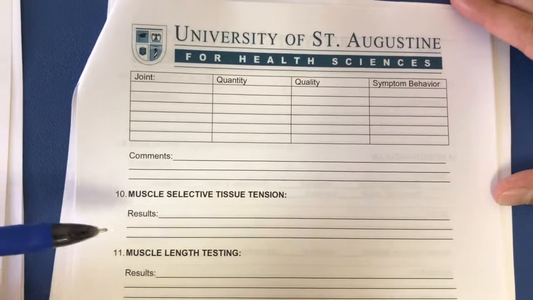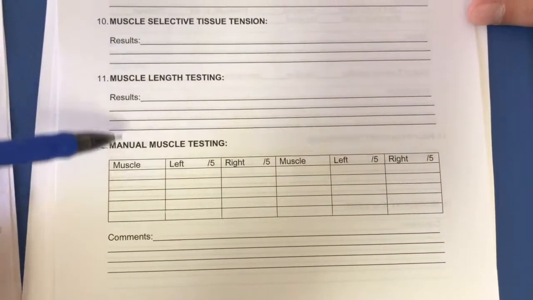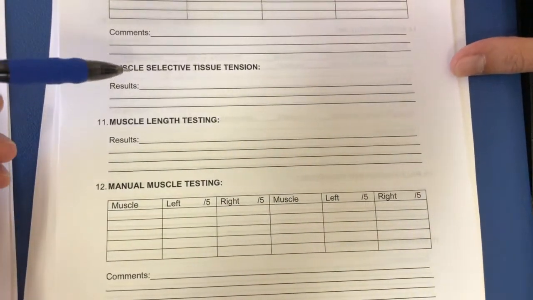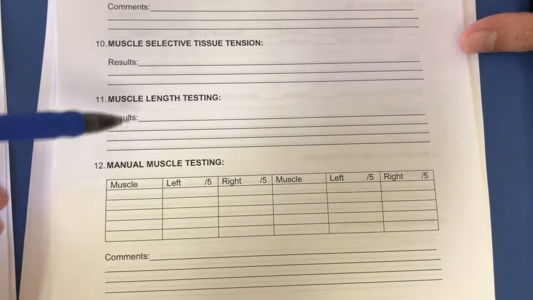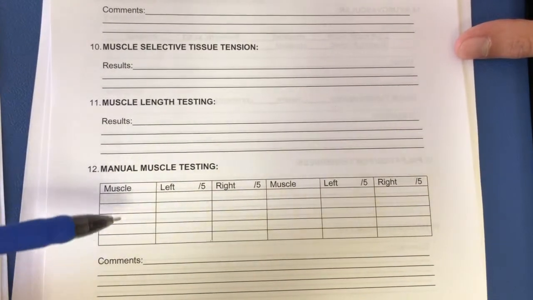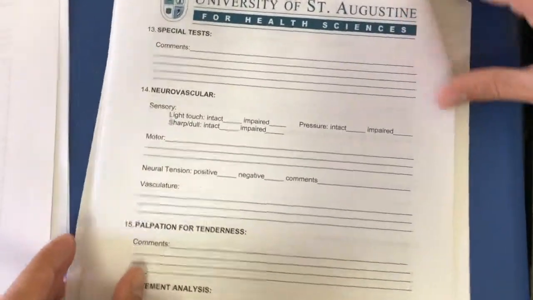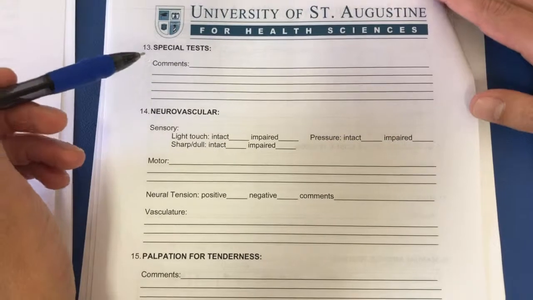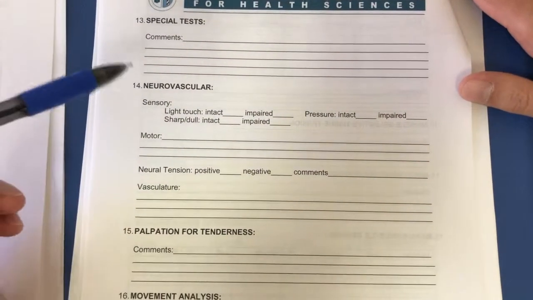Your MMT, your muscle length testing, your main muscle testing, open as far as indicating you may be looking for certain motions or certain muscles. Just indicate those muscles and indicate your relevant findings in any of these sections. Special tests, depending on the body region again, indicate any special tests, positives and negatives as they're relevant.